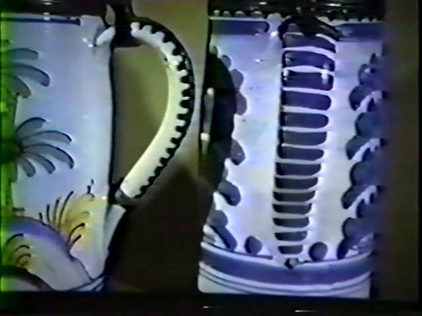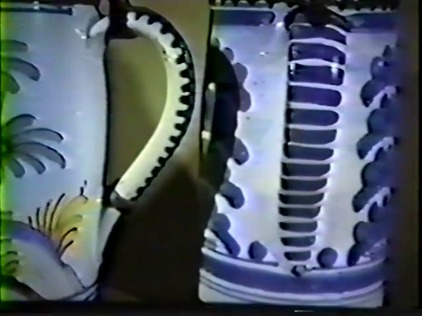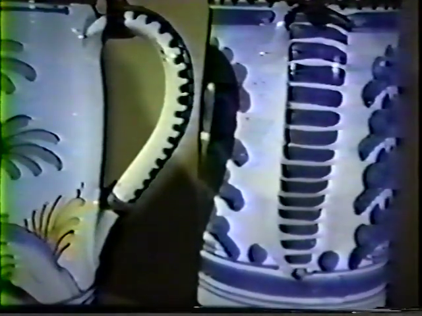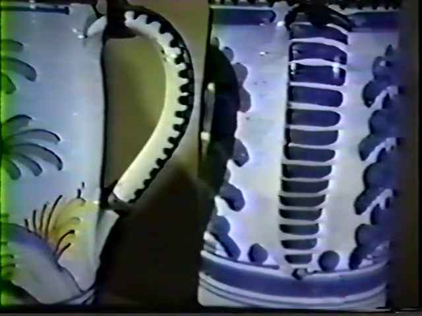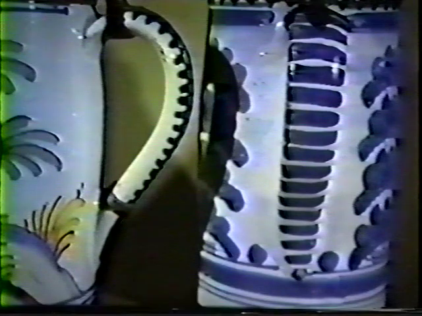And here are the handles of the Steins. They are the typical Bayreuth handles, and if you have 10 next to them, you will always see the same type of handle, how it's attached on and how it looks like.